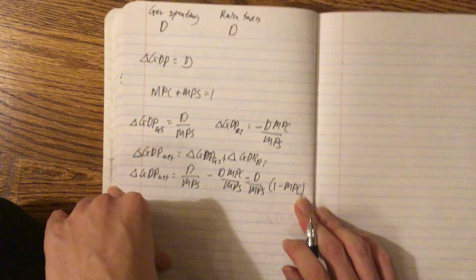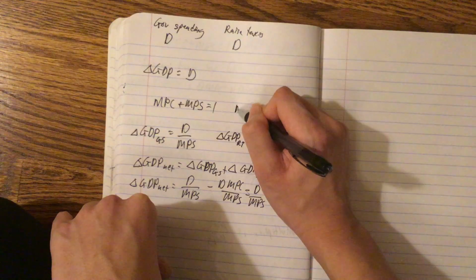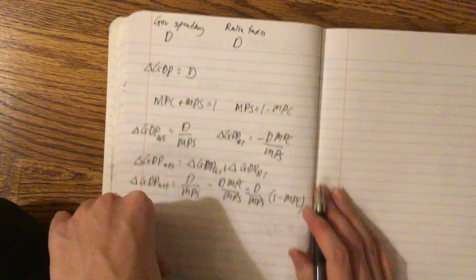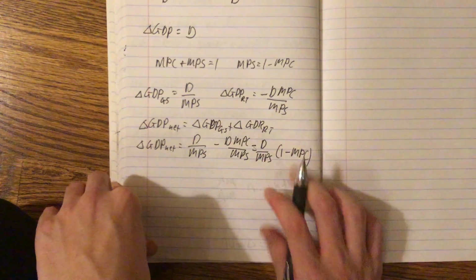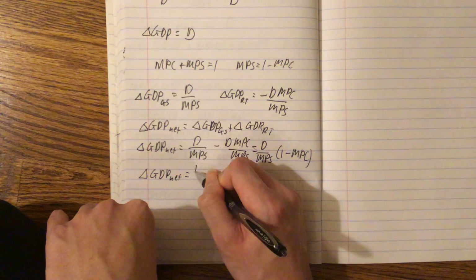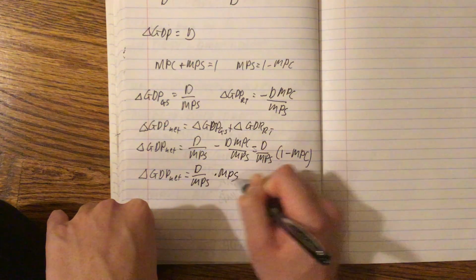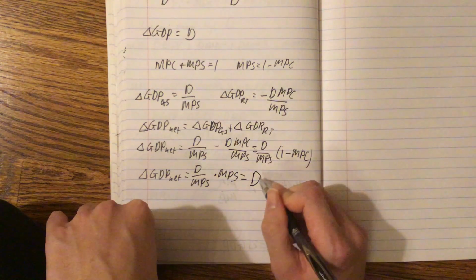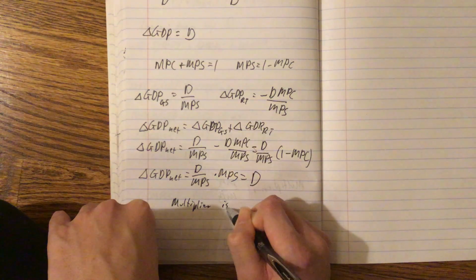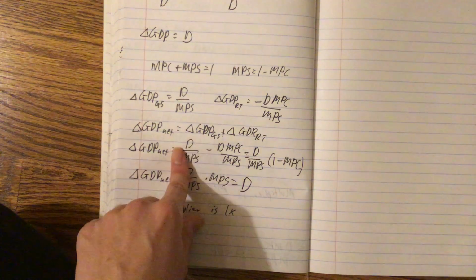Something you should notice here is that if MPC plus MPS is 1, then MPS equals 1 minus MPC. We just subtract MPC from both sides. So we can just make this MPS. So the change in GDP net would equal D over MPS times MPS, and it would just equal D, or the multiplier in this case would be 1 times.